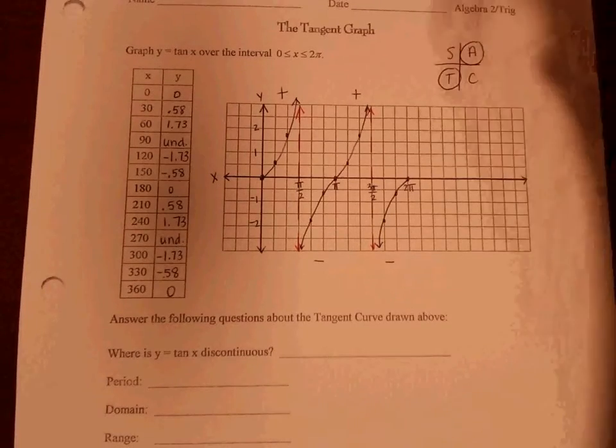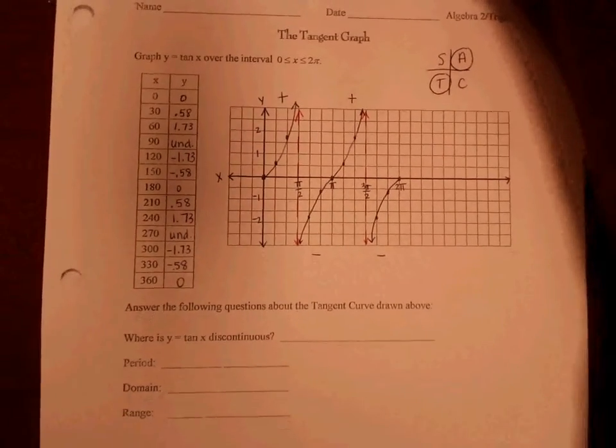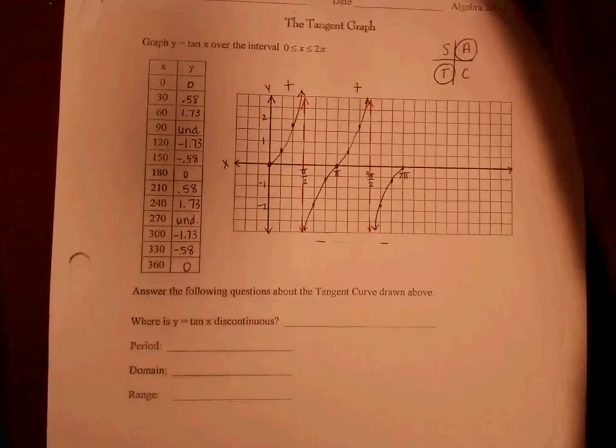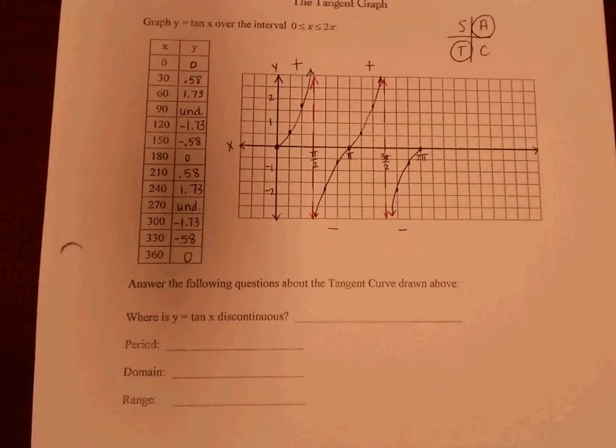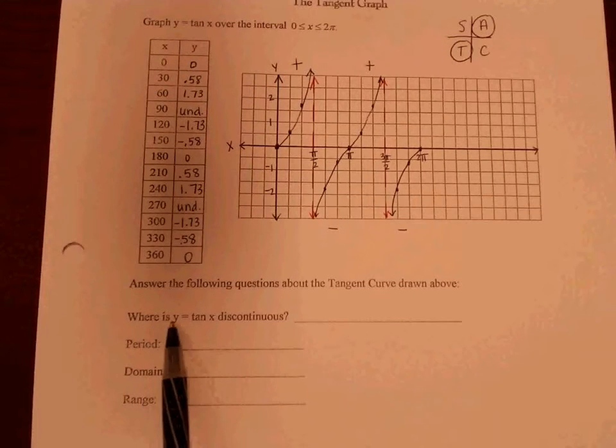All right, so I'm going to slide this up just a bit so we can answer the questions down here at the bottom. I'm going to have to move the camera a bit, so just excuse me for a second. My amazing high-tech video here. Paper under a camera. Answer the following questions about the tangent curve drawn above.